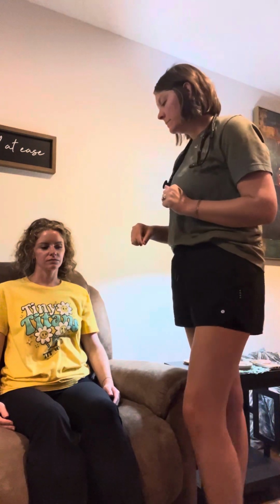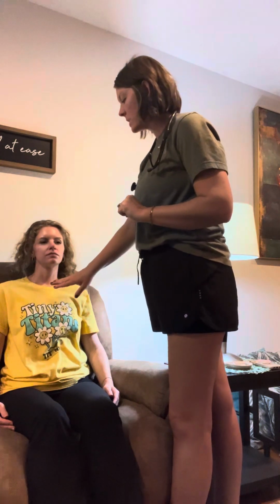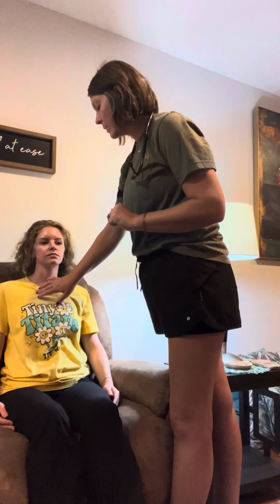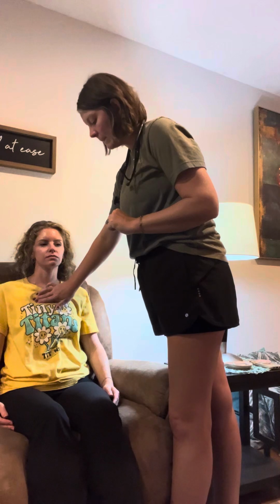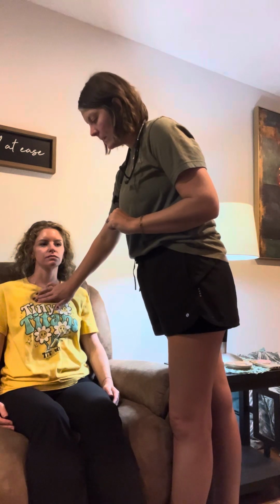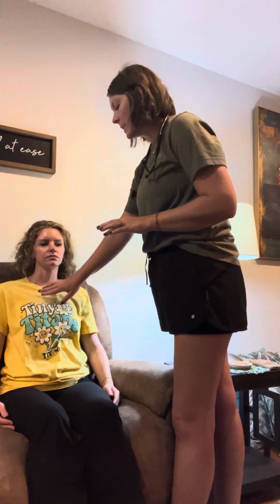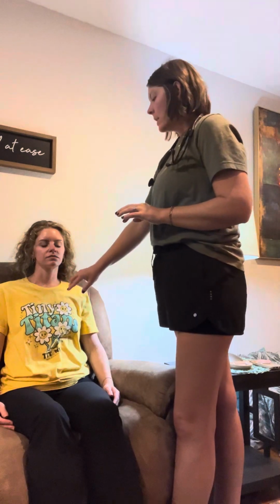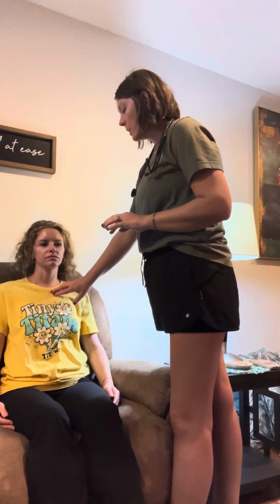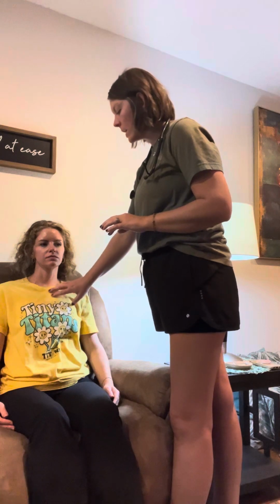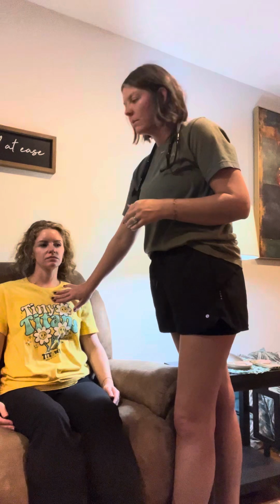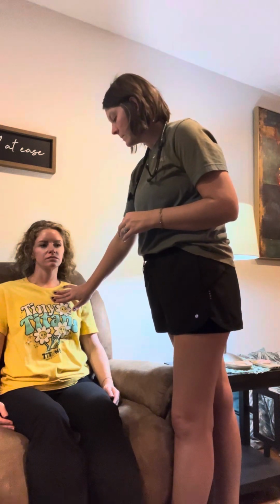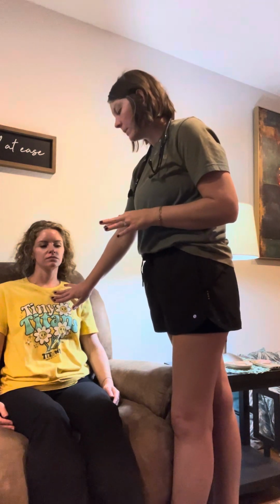Next thing I'm going to palpate is her aortic pulse. It's going to be the second intercostal space. And it's a regular rate and rhythm. And that's on the right side of her sternum. Then I'm going to do the pulmonic, and it's going to be that second intercostal space as well, but on the left side of the sternum. And that's regular rate and rhythm as well.